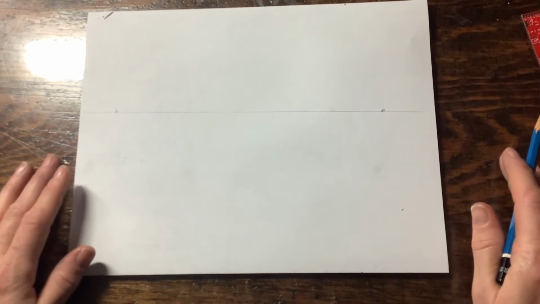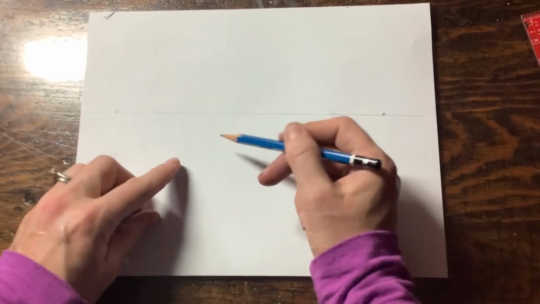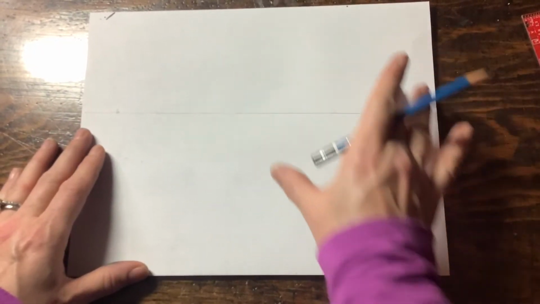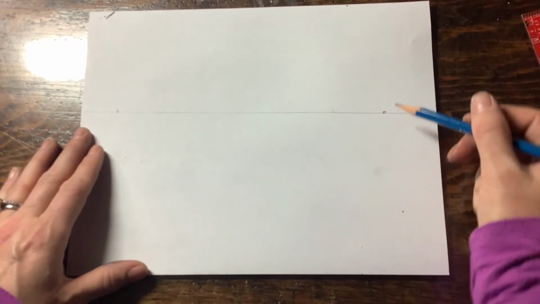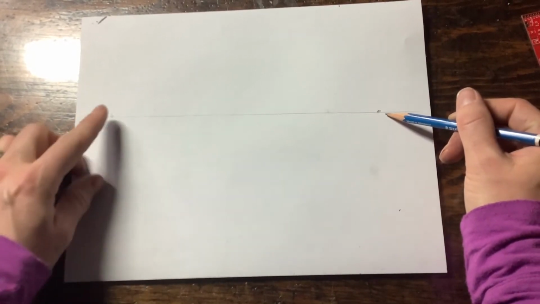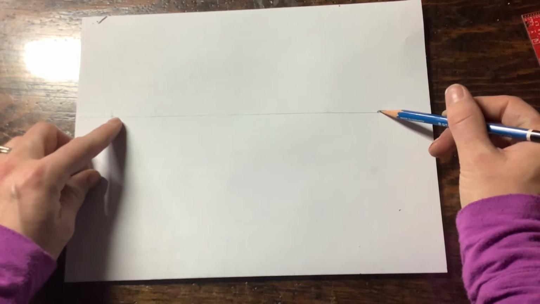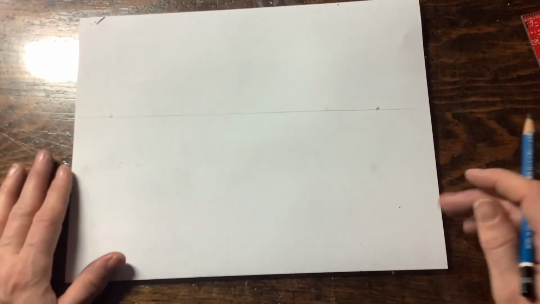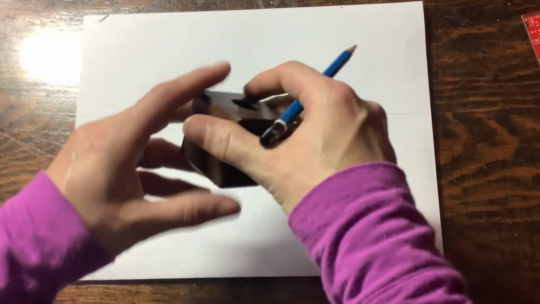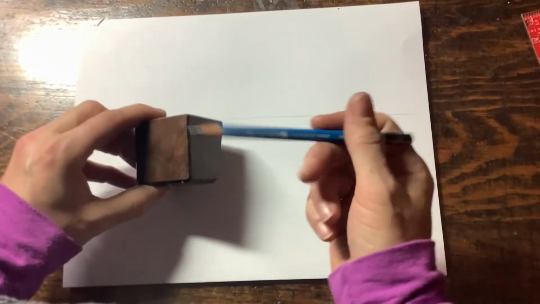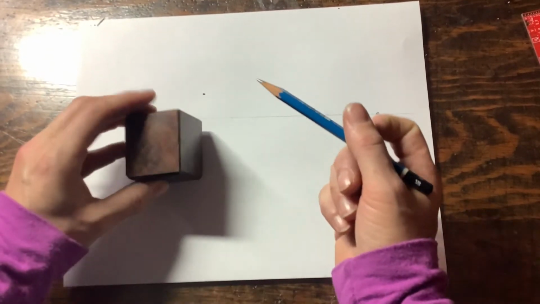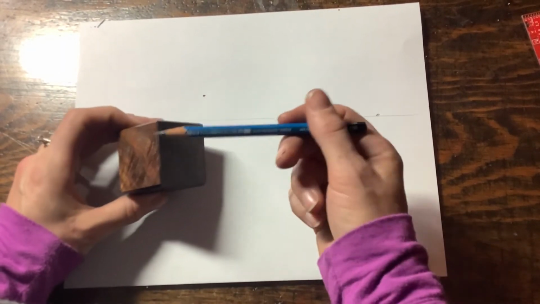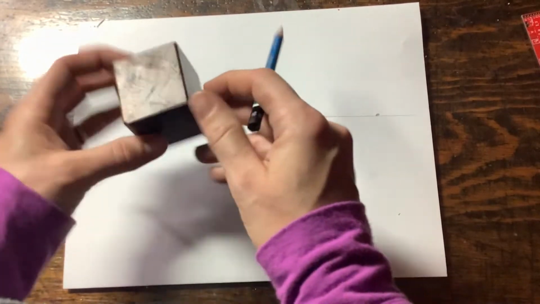So if you were drawing a cityscape, and you wanted to have a main building, you probably would not draw these vanishing points. You would probably just think about which direction they're going into or moving towards. So again, if you're going to draw this object, and you see it like this, this object is a cube.